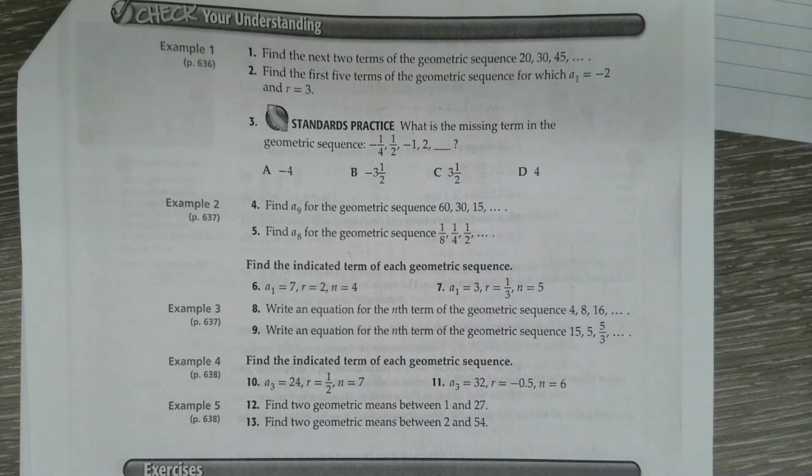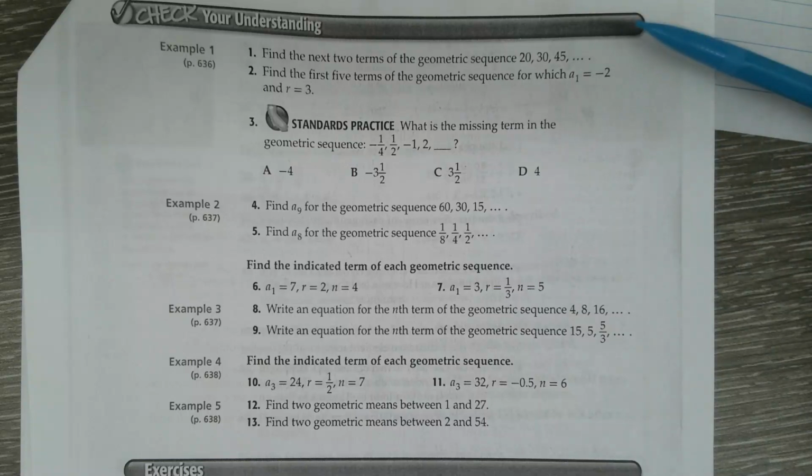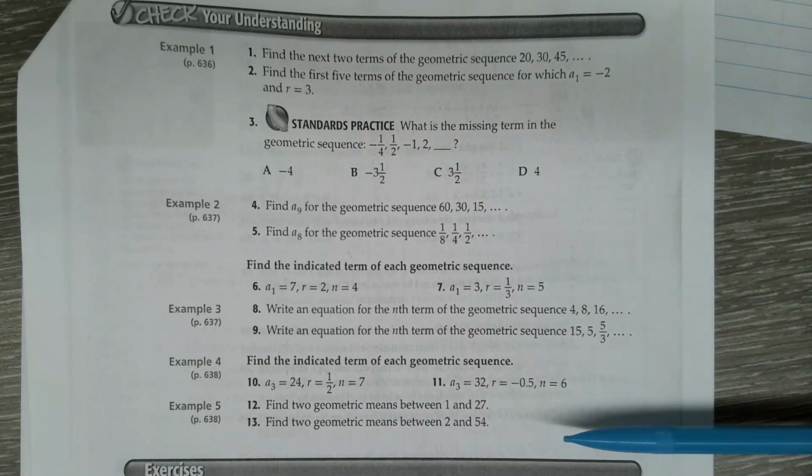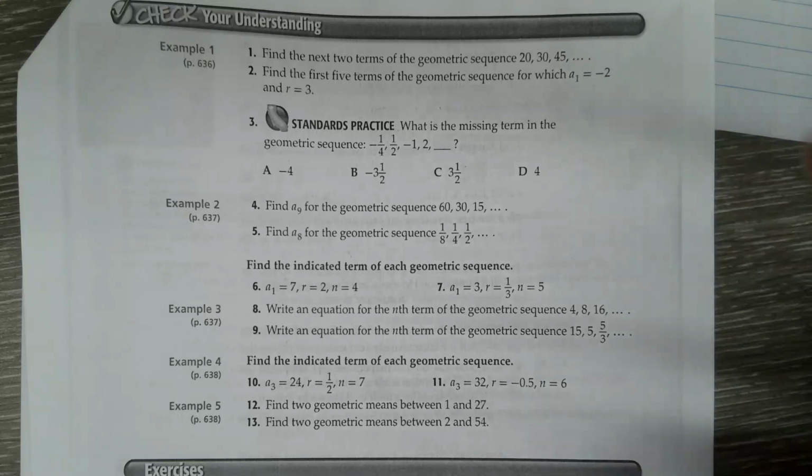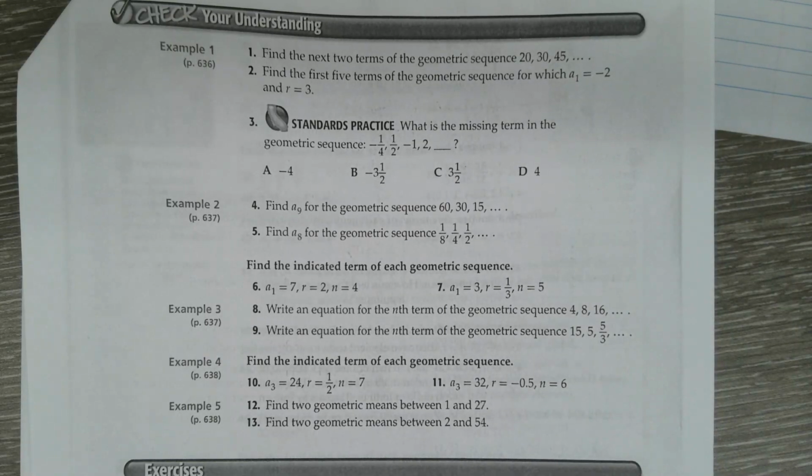If you were absent the day that I passed this out, I did send the PDF home through Parent Square, so you can check that. So there you go, 1 through 13 for the check your understanding. You can do that as a check for yourself, and then I am going to show you the answer key for the check your understanding first thing in class tomorrow.